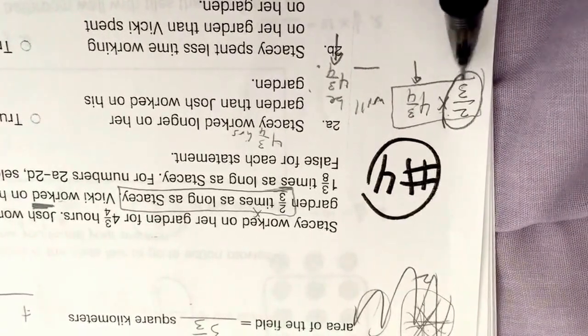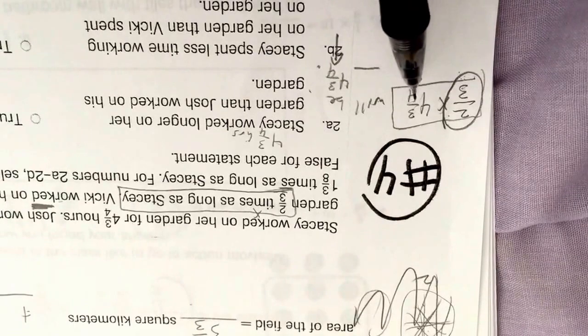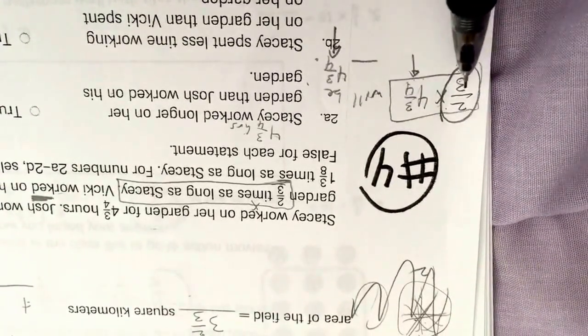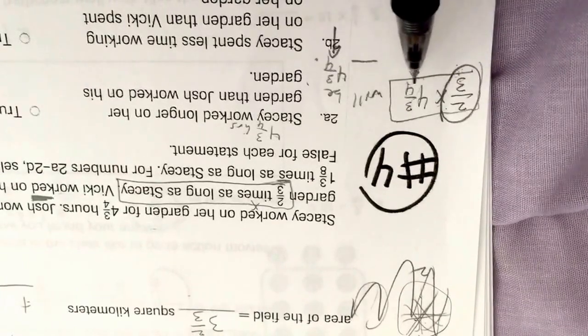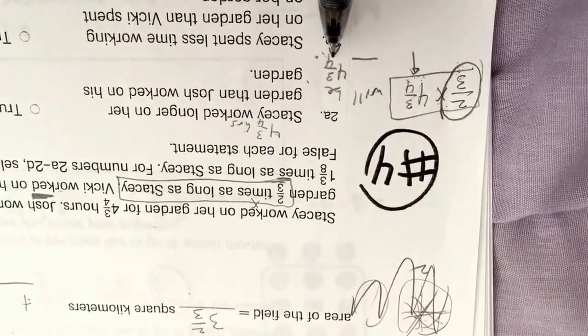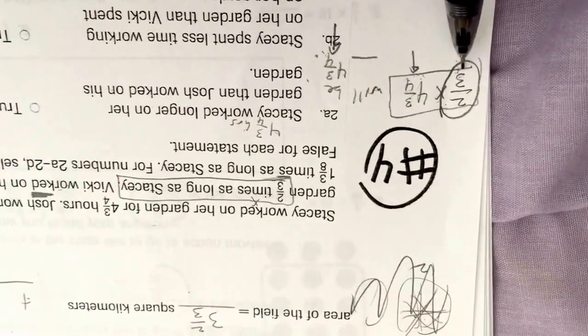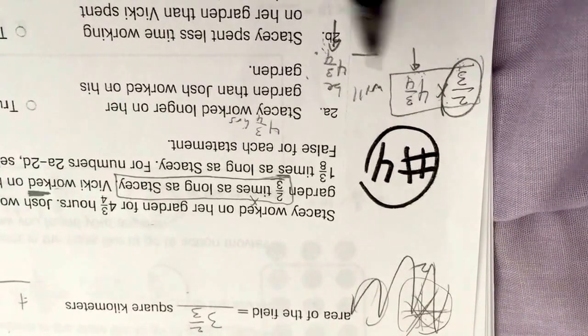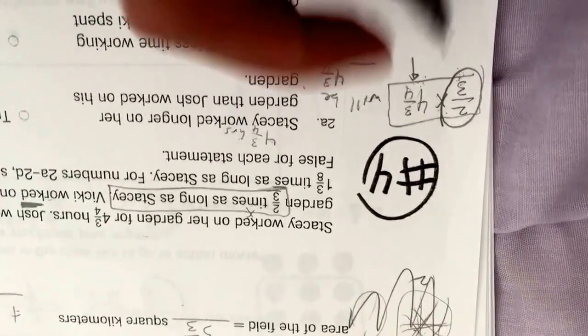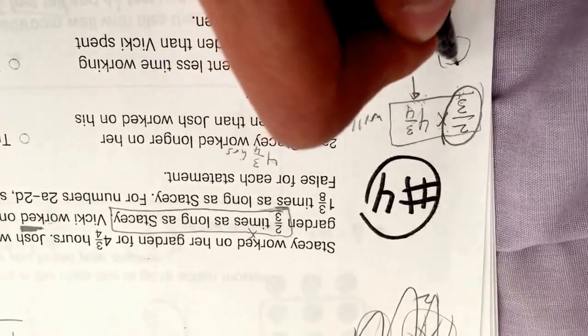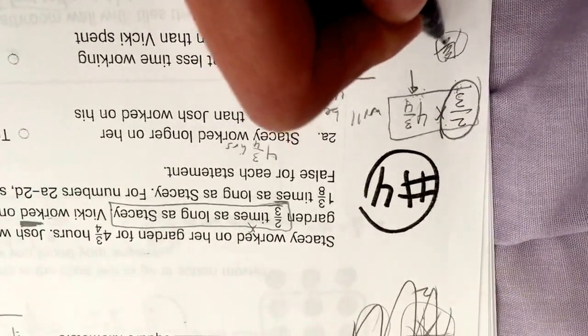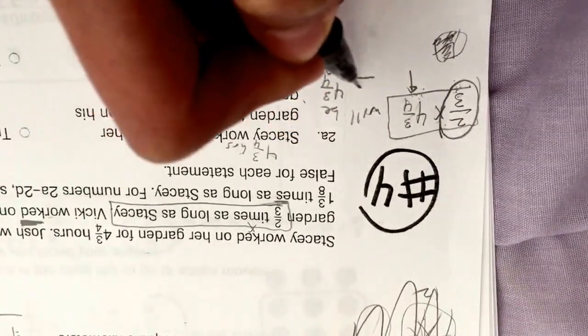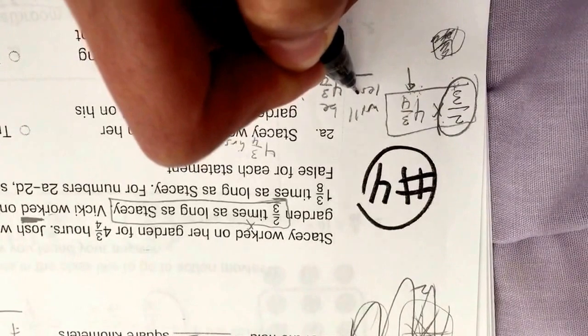If it's less than 1, then he worked less than Stacy, less than 4 3/4. If it's equal to 1, he worked the same amount as Stacy. They both worked for 4 3/4 hours. If it's more than 1, then he worked more than Stacy, more than 4 3/4. 2/3 is not a full amount. So he worked less than Stacy.